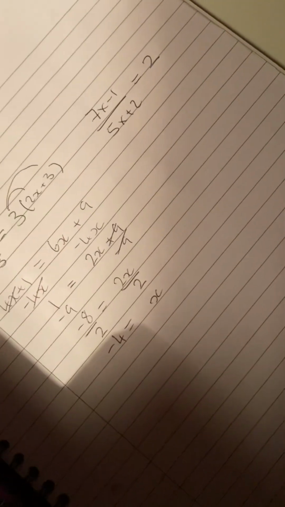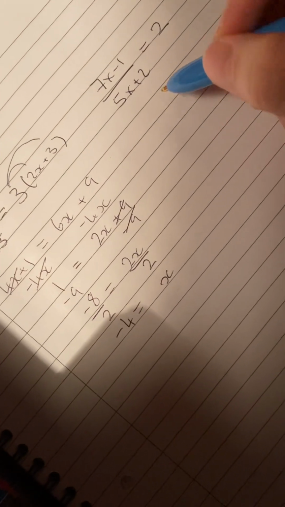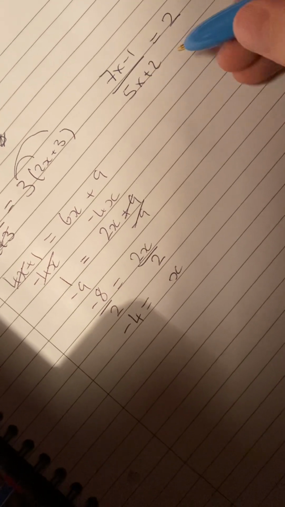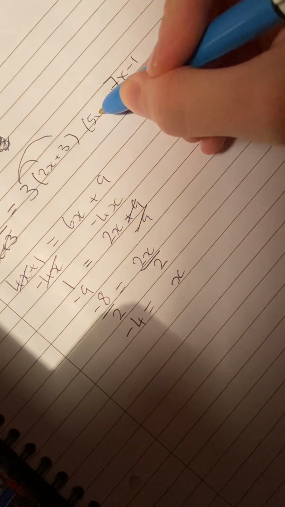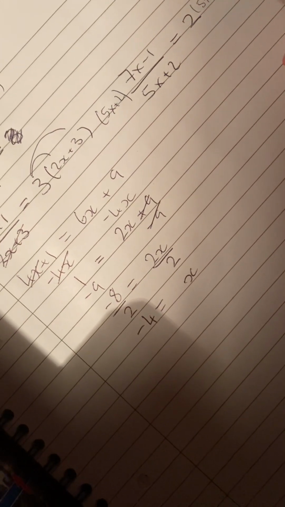Okay, so we're going to have a look now at this last bit. I have another equation over here which we're going to solve, and let's do that the exact same way. So I'm going to get rid of this denominator by timesing by 5x plus 2, and like I said before, doing the same to both sides. And that is the same as we did over here.